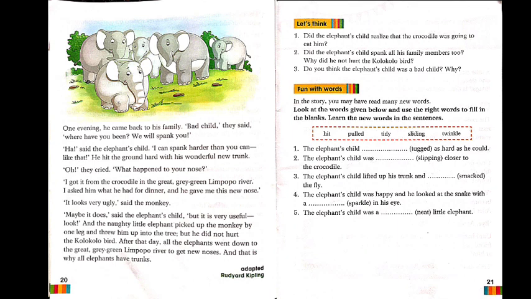After that day, all the elephants went down to the great grey green Limpopo river to get new noses. All of them were very excited and they wished to get that new kind of nose like our elephant's child. And that is why all elephants have trunks nowadays. After that incident, all the elephants got these long trunks.